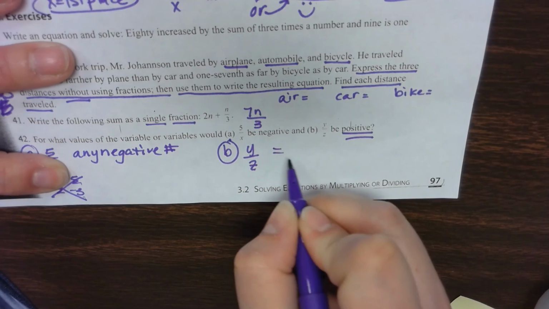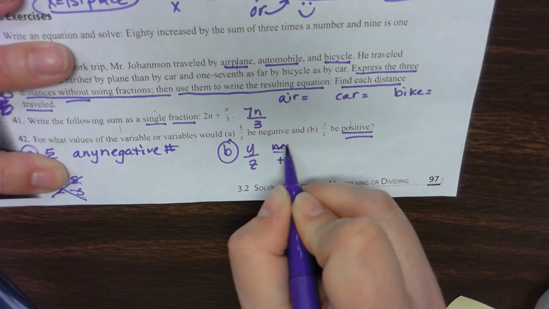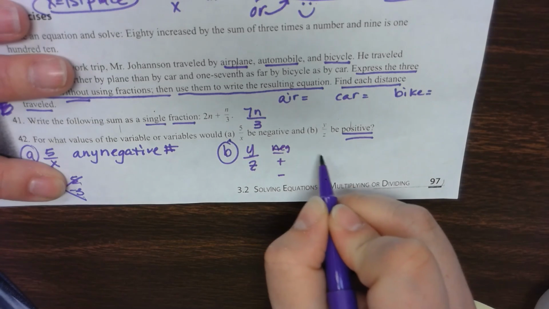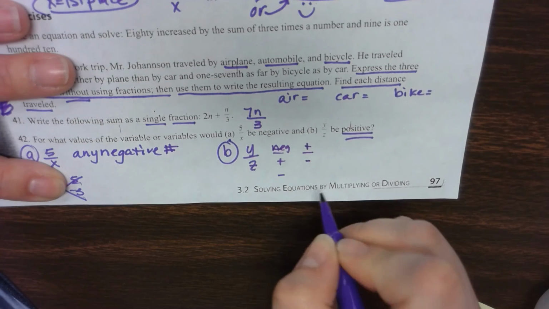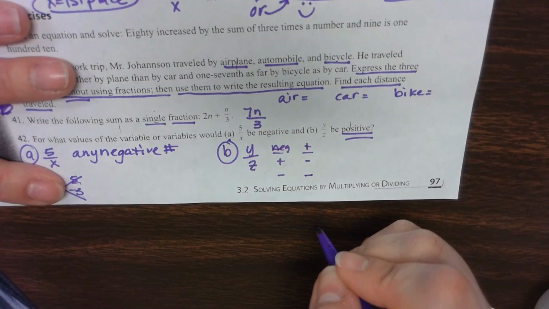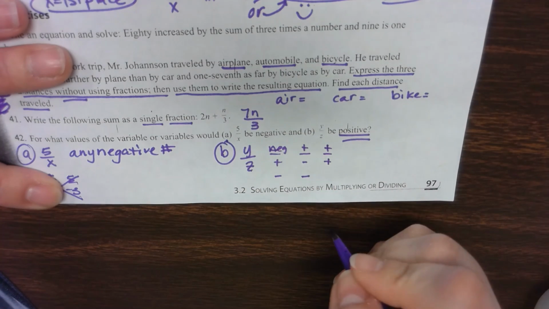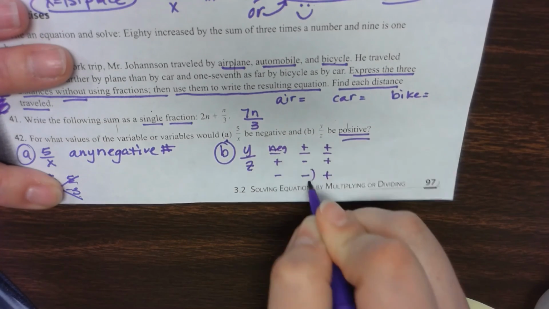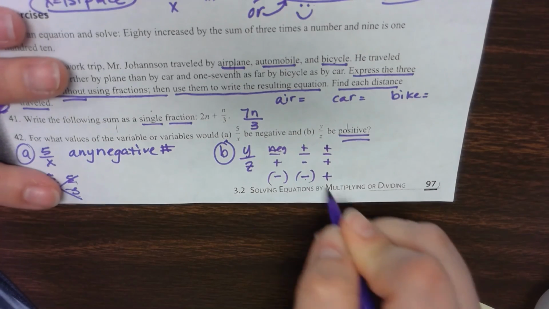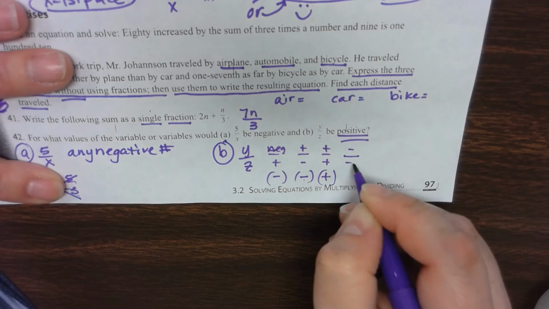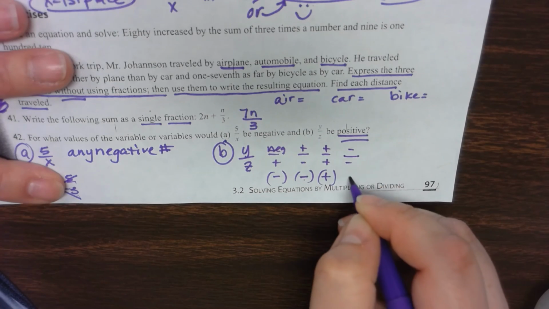So if I had a negative over a positive, it'd be negative. If I had a positive over a negative, it would be negative. But if I had a positive over a positive, it would be a positive, right? And a negative divided by a negative is a positive.